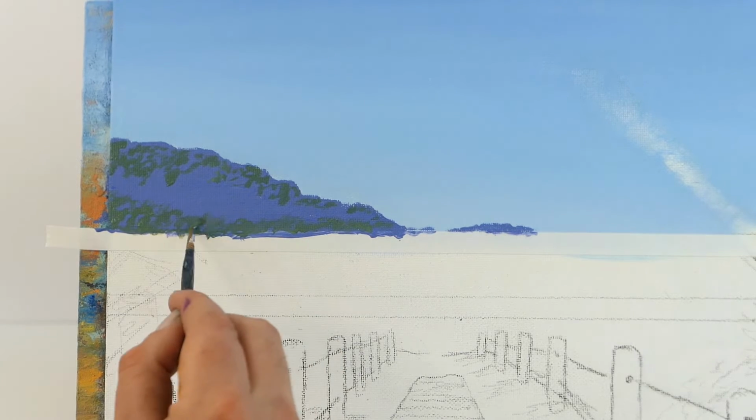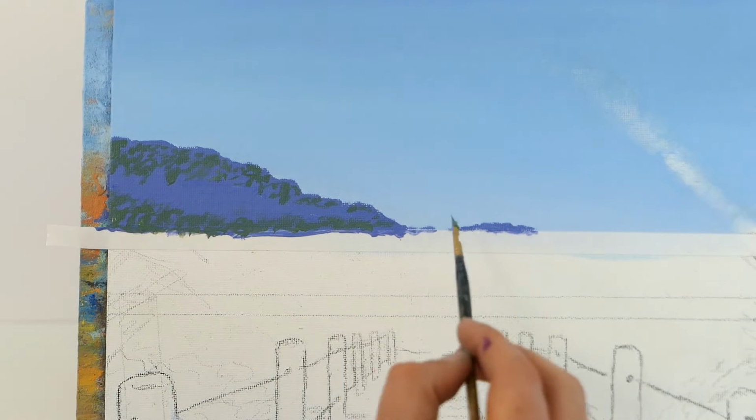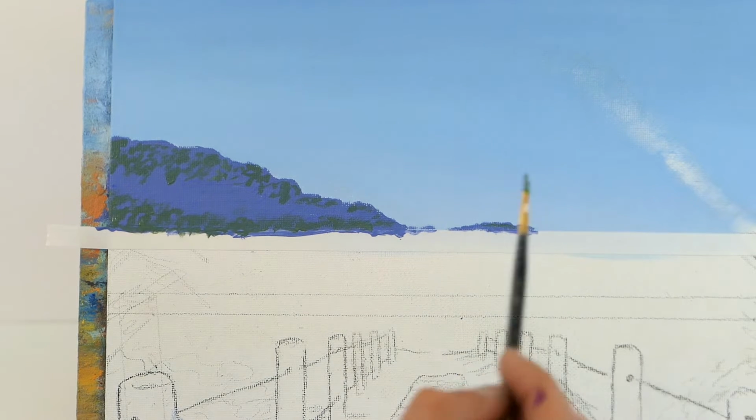There we go. And then let's just put a little hint at the top of some green just on this island.